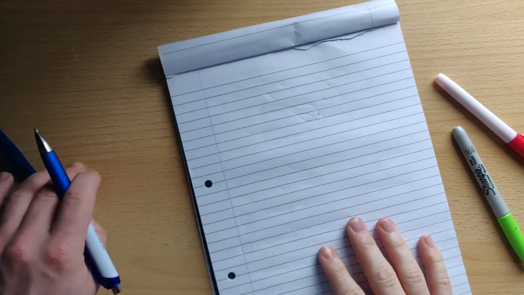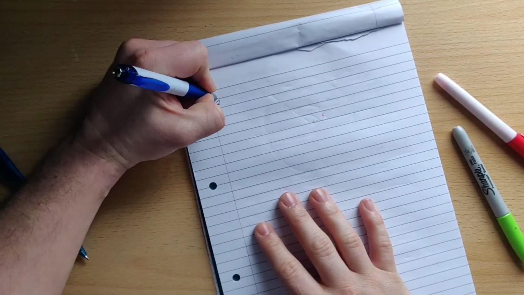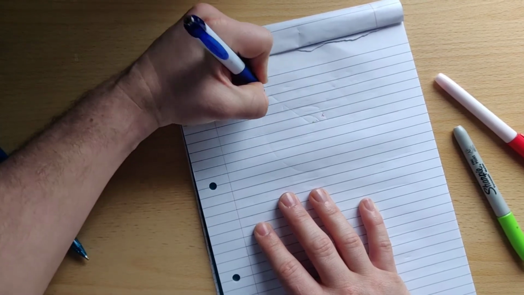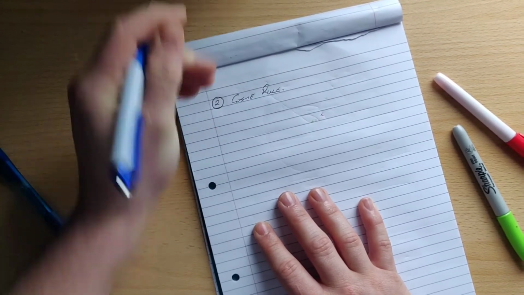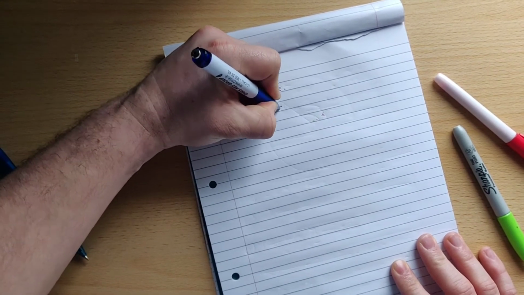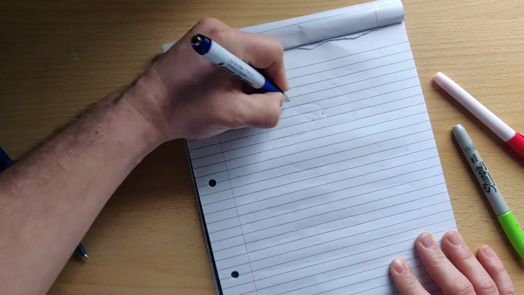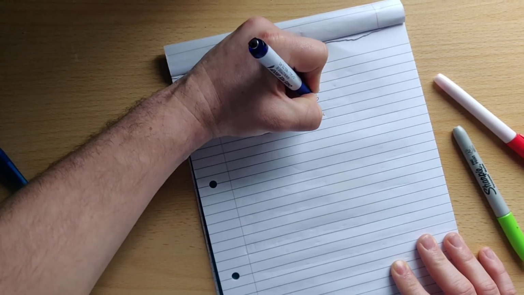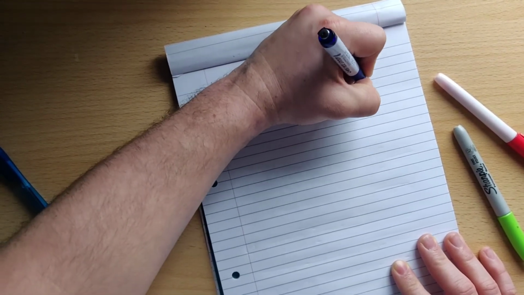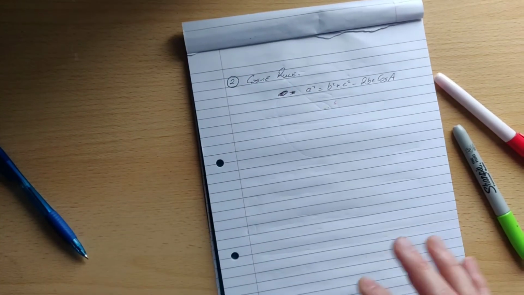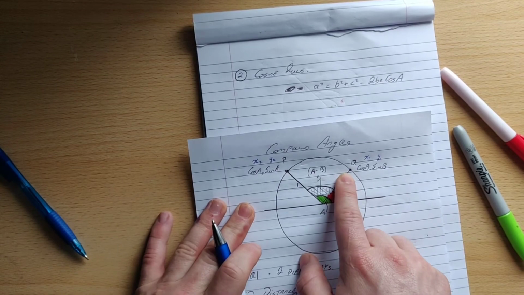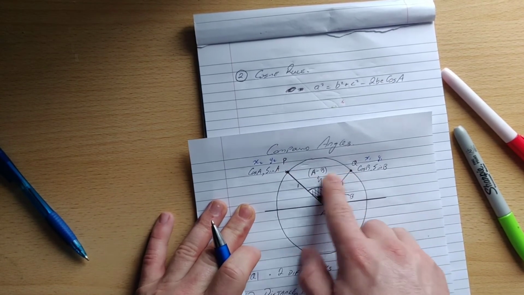Now for the second section, we're going to use the cosine rule, which we've learned already is a squared equals b squared plus c squared minus 2bc cos A. Now if we go back to the circle, we're looking for this side, from this point to this point, PQ.